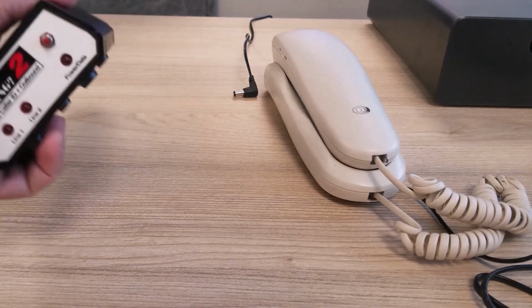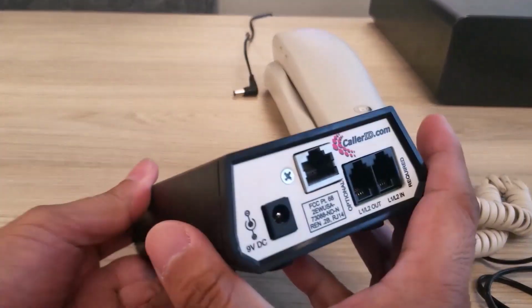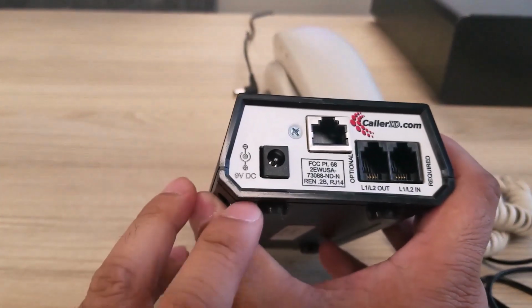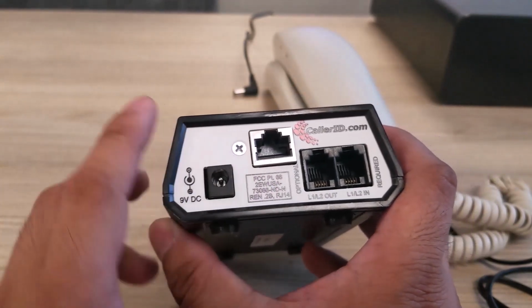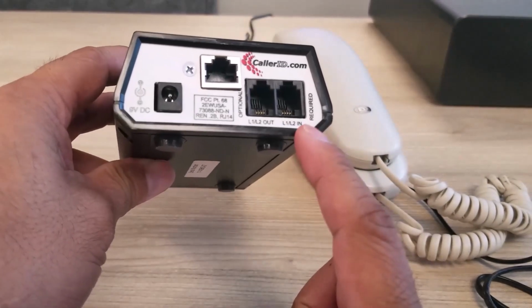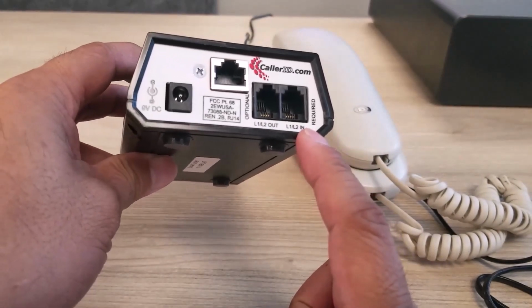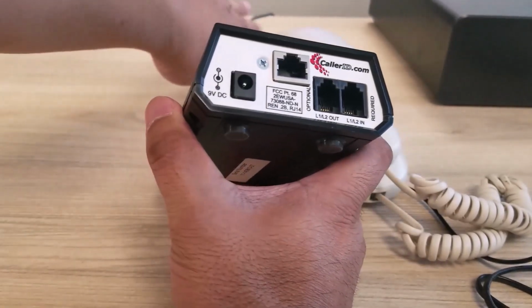As you can see, I have the Who's Calling To device in front of me. In the back is where you're going to plug in the power cord. You're also going to plug in the Ethernet cord in the middle. On the right side, you're going to plug in the phone cord that goes to the wall, and right next to it is the line that goes to the phone.